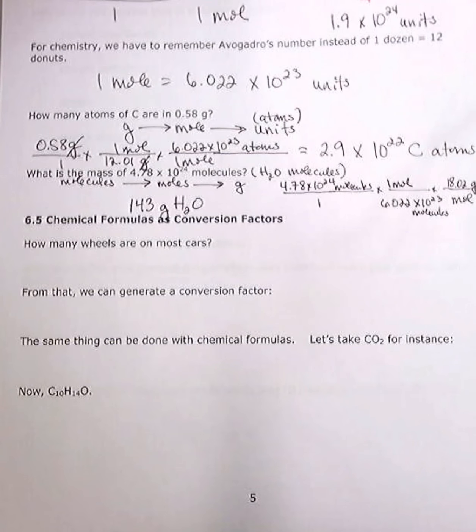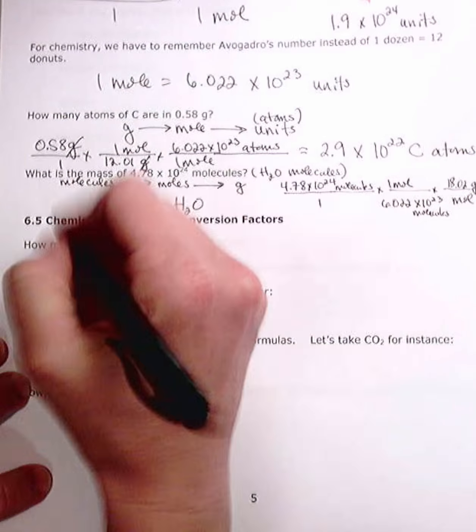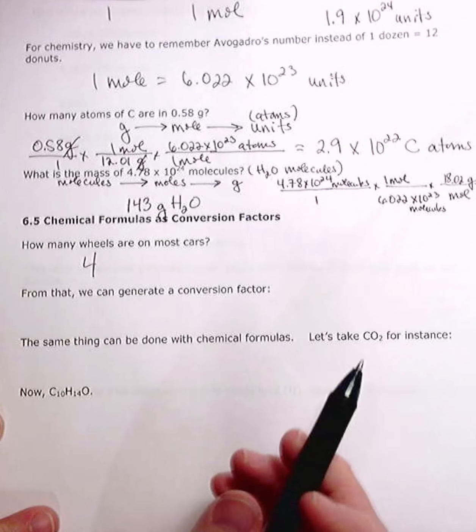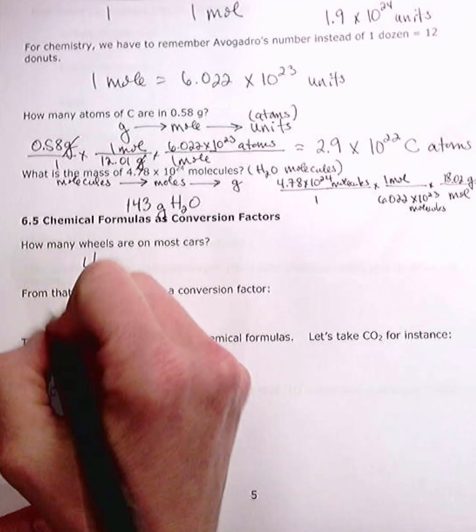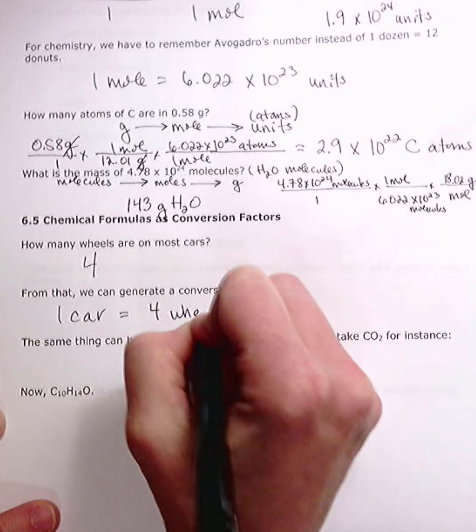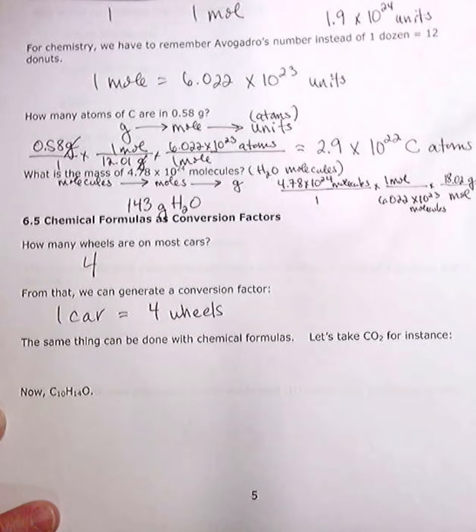Okay, in the last part of this lecture, we're going to talk about chemical formulas as conversion factors. So how many wheels are on most cars? 4, right? So from that, we can generate a conversion factor. So one car has 4 wheels. You can do the same thing with chemical formulas.